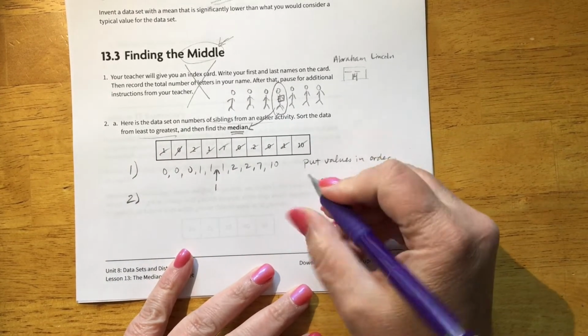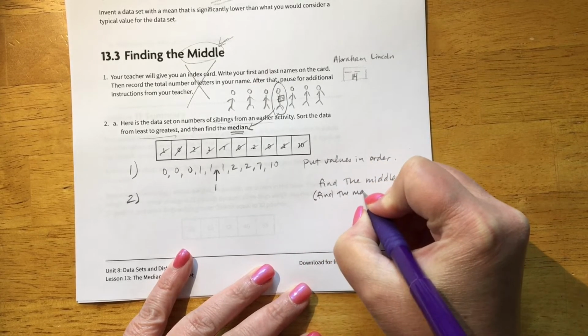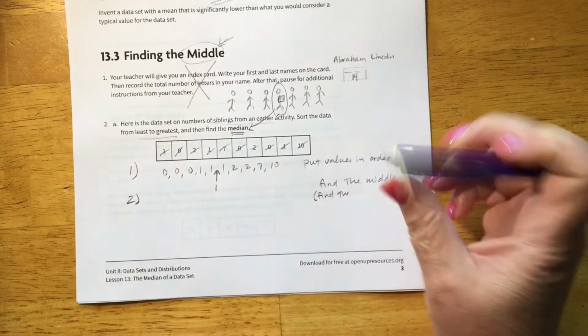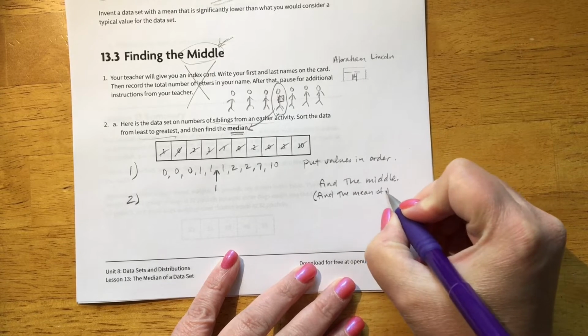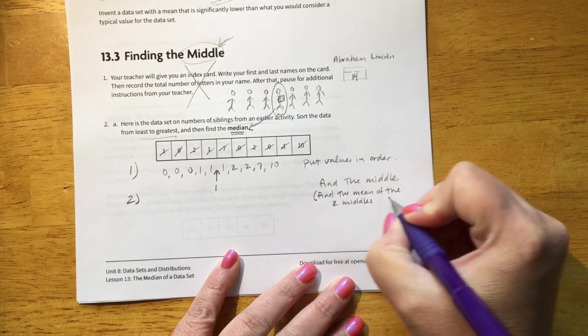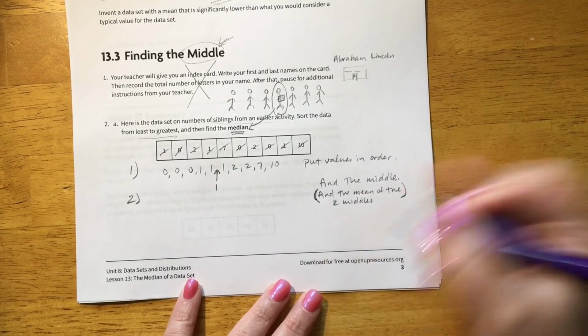So I'm going to write that down over here. Find the mean, not the man, the mean of the two middles, if there is one. If there are two middles, then you have to find the mean of the two middles, okay?